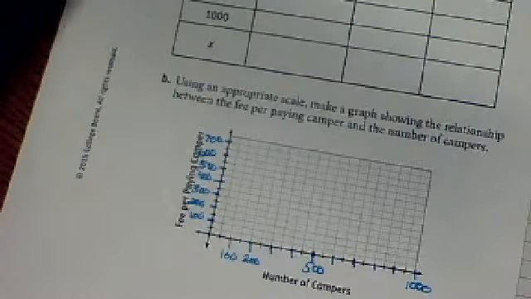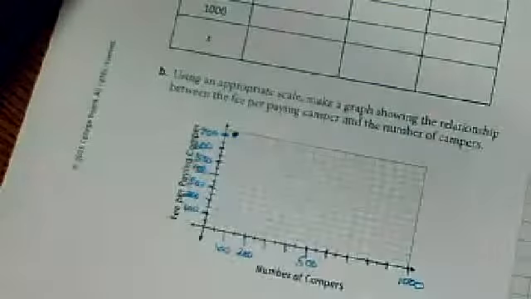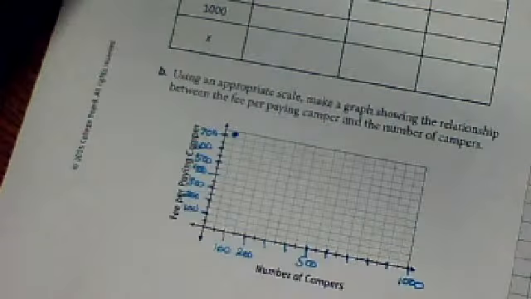So if we plot those points, if we had 50 total campers, they were going to be paying $712 a piece. Now I have a question here. Why is this one starting off at 50 campers when our previous table started off at 25 campers? Well, if we're giving 30 scholarships away to students, we've got to have more than 30, so that we get a little bit of money out of them, right?